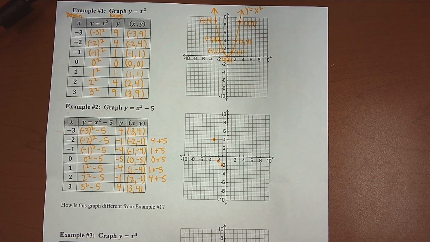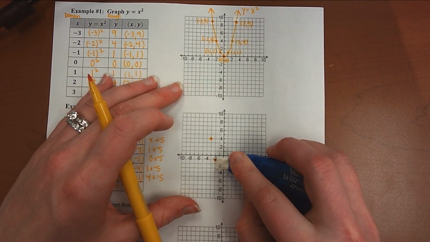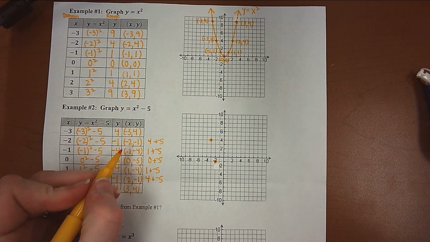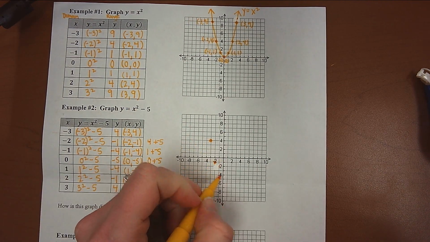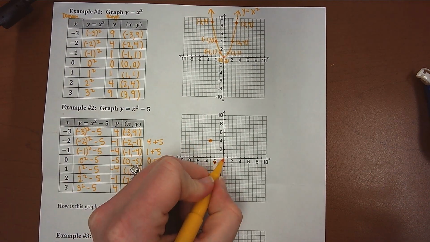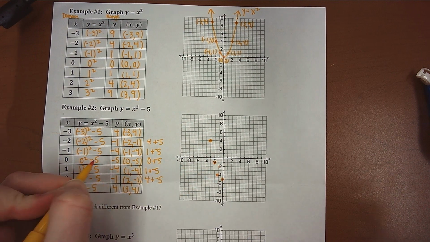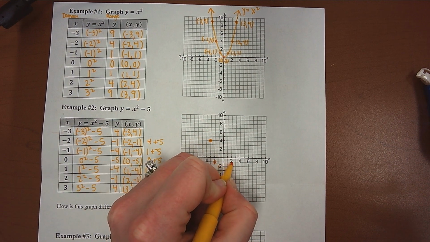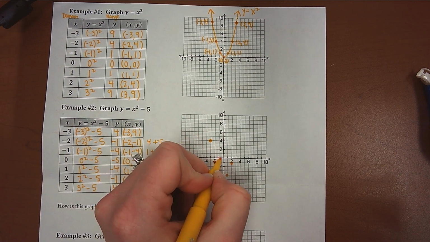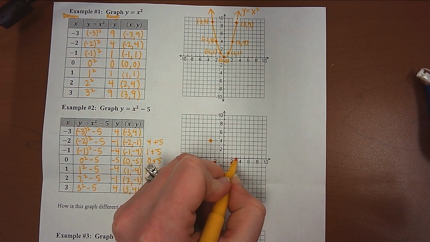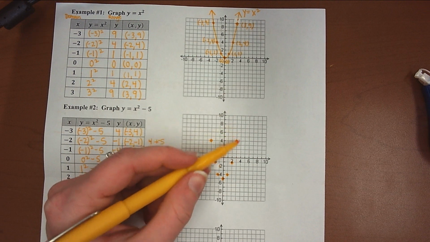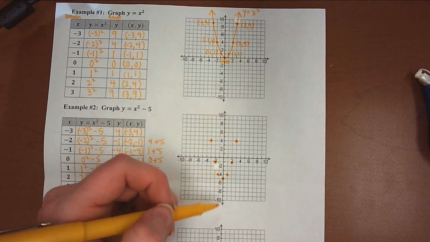Yeah, they might not be able to do that just in this moment. Let's try this one. Okay, so white that one out. -1, -4, 0, -5, 1, -4, 2, -1, and 3, 4. You'll notice that I've got symmetrical points here across the y-axis.